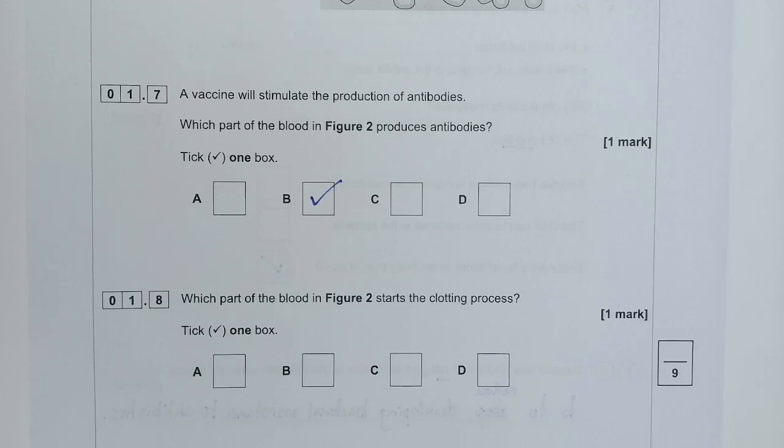1.8. Which part of the blood in figure 2 starts the clotting process? Clotting is done by platelets, which was D. And that brings us to the end of question 1. So let's have a look at what the marking scheme says, just to verify our answers.